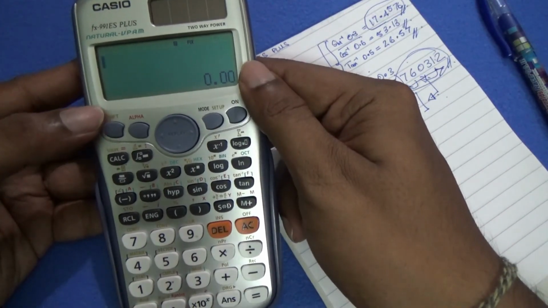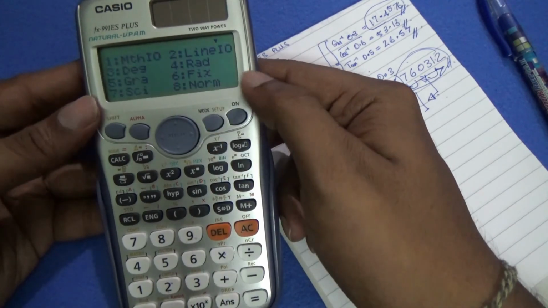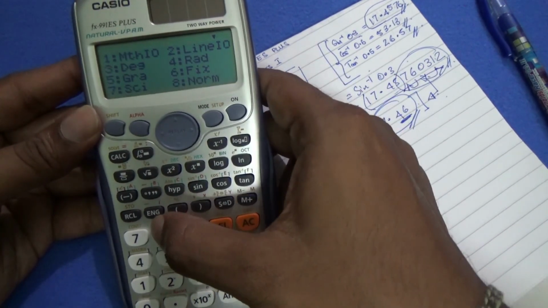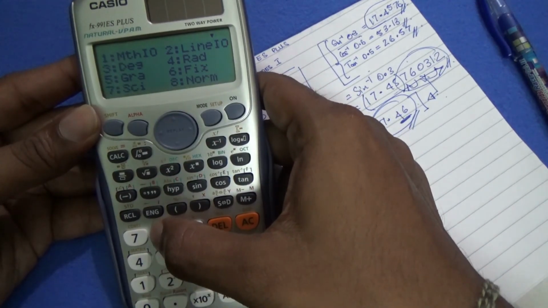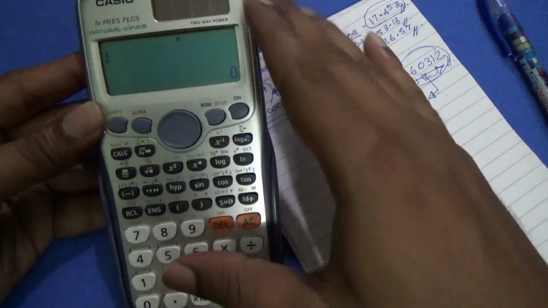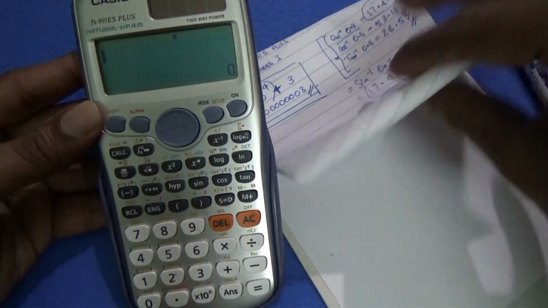So basically if you want to come out of fix, you have to press shift, go to setup and click on normal. So normal is representing 8. So I am pressing 8 and press 1 and I come out of fix. This is the only way you can come out of fix.